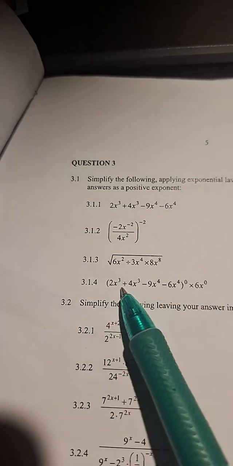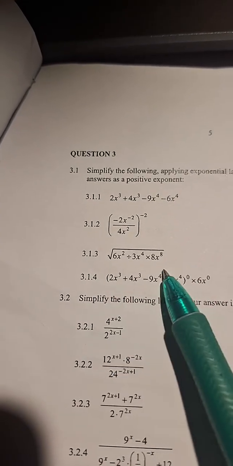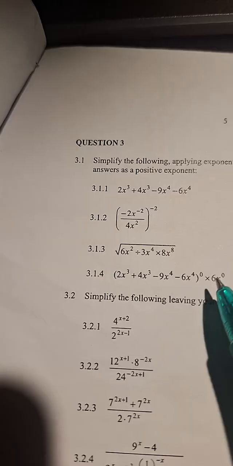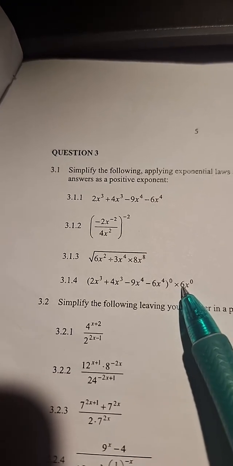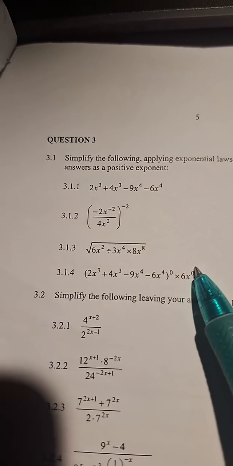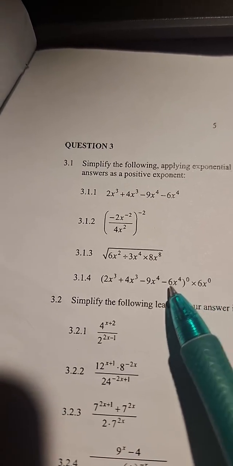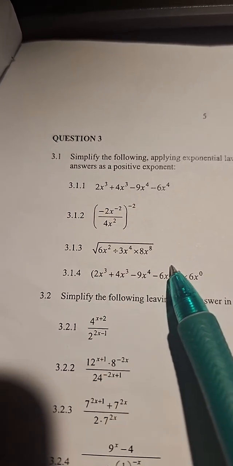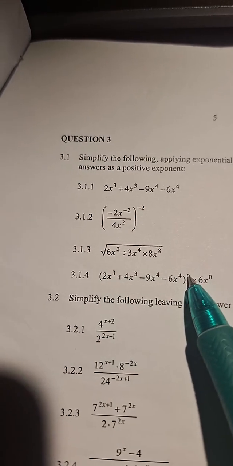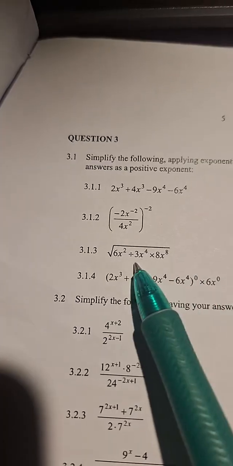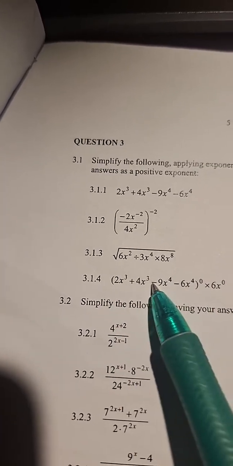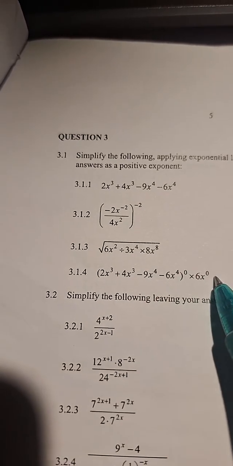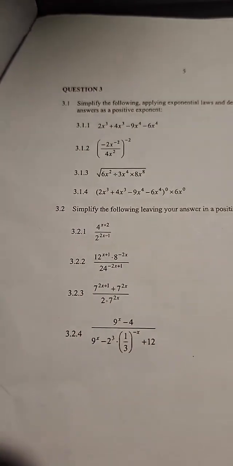Let's remember BEDMAS. The whole entire bracket raised to the power 0 means this whole entire bracket is equal to 1. 1 times 6. It's only the x that is going to be affected by the 0, so 1 times 6 is 6. You get an answer of 6. So think about it: everything inside this bracket is raised to the power 0, so it can all be written as 1, times the 6, which is 6, the answer.